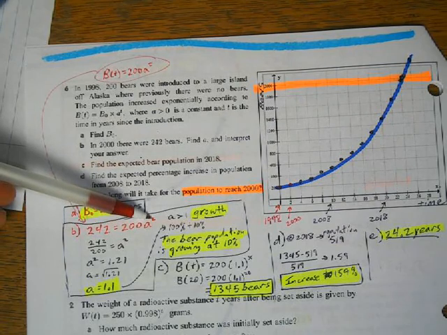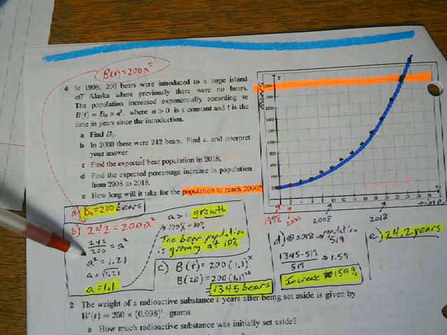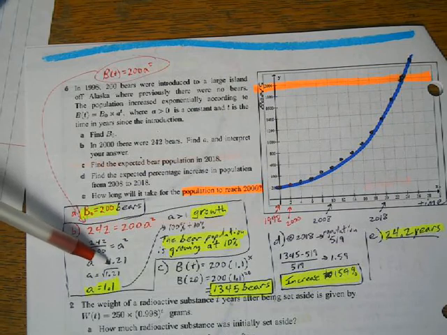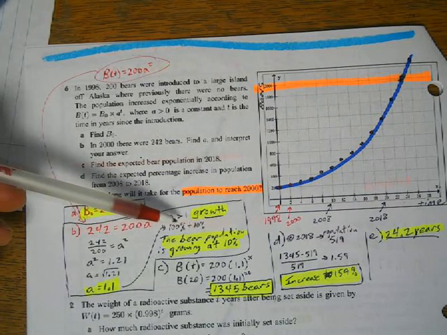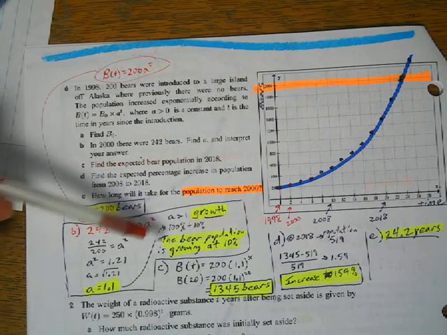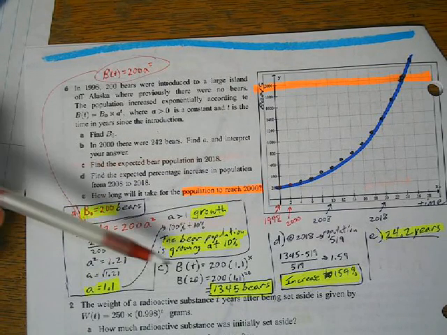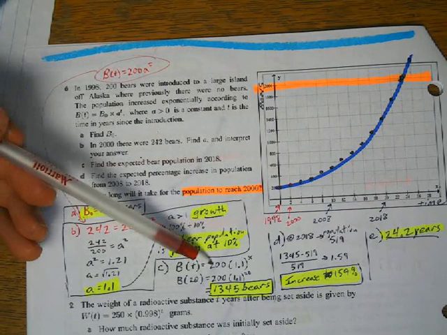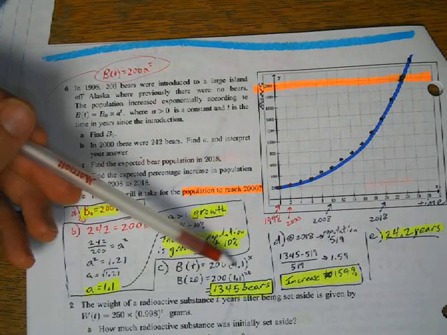so I'm going to put a squared in for a. We divide both sides by 200, and then I get a squared is equal to 242 divided by 200, which is 1.21. I take the square root, and I get a is 1.1. This is growth, right? It's 100% plus 10%, so we know that the bear population is growing at 10%. Now I've got my new equation. 200 is my initial population, and my growth rate is 1.1.